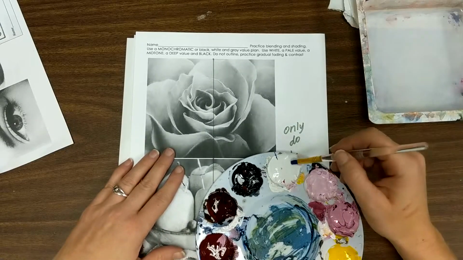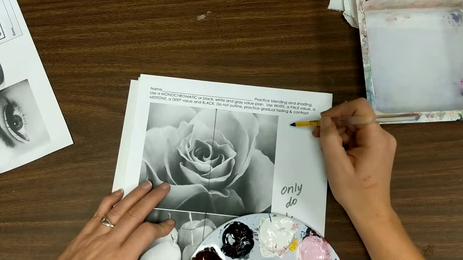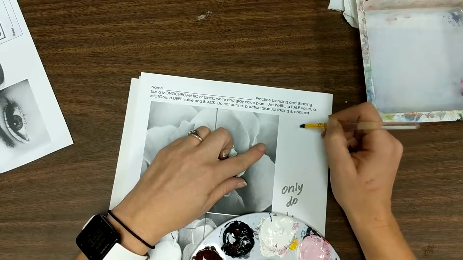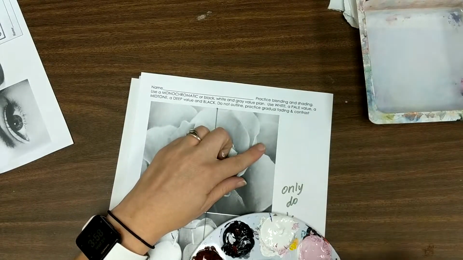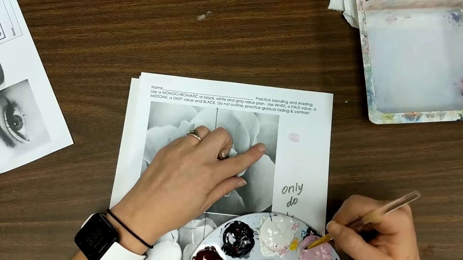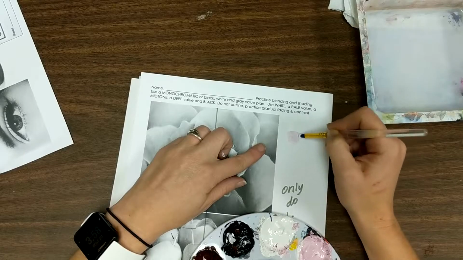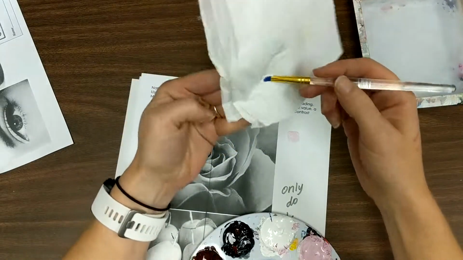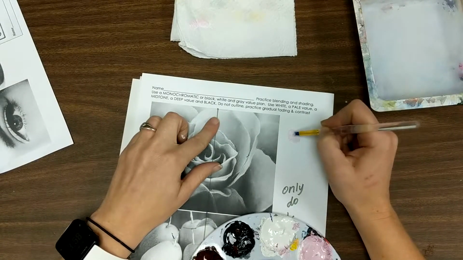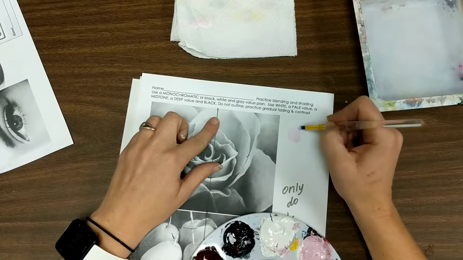So again, white is going to be my lightest value, and the idea with blending or transitions is that I have to have wet paint on my paper in order to make it work, and I have to do the blending on the paper. So I'm going to start with white. That's my lightest value. I'm going to take my next value, which is this really pale pink, and I'm going to set it right next down to the white, and you see I just wiped off my brush, and I'm going to try to get it to blend. As long as it's wet, it should blend.